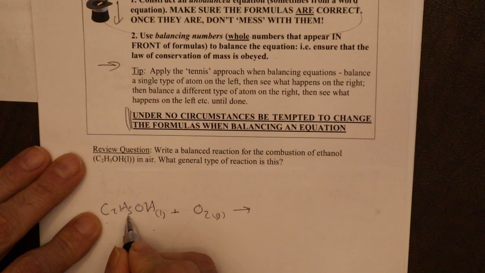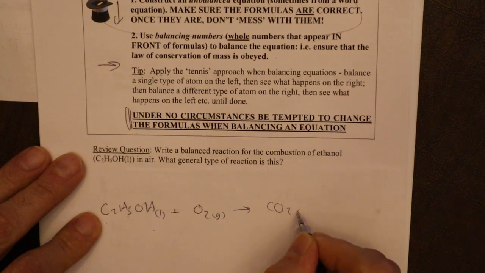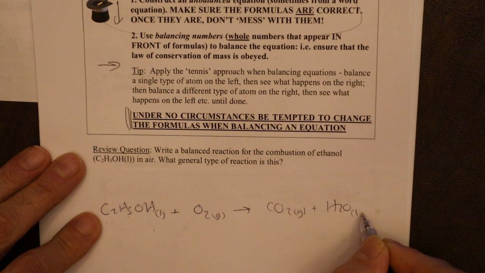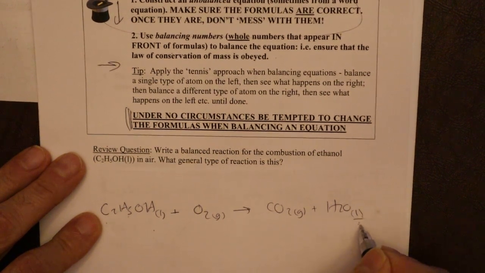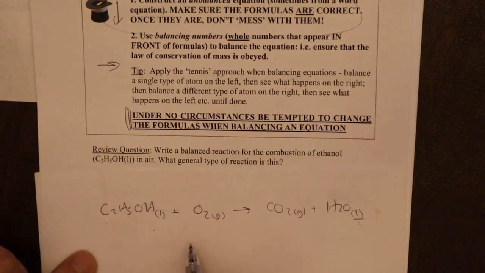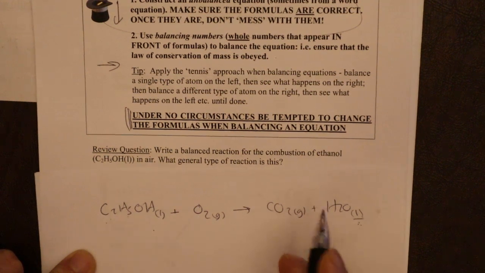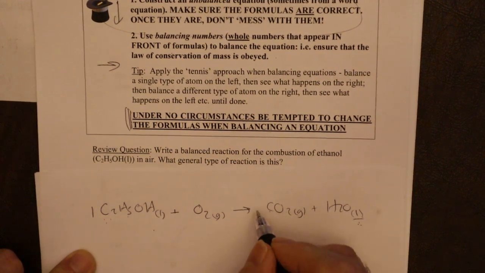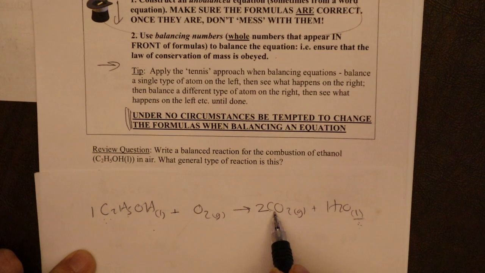It's an organic, contains carbon, hydrogen, and oxygen. CO2 gas plus H2O. Remember the golden rule. You can put liquid or gas there, as long as you put a state symbol. Golden rule, carbons first, 2 here, 1 there. So if one big old molecule contains 2 carbons, I need 2 CO2s, 2 carbons.